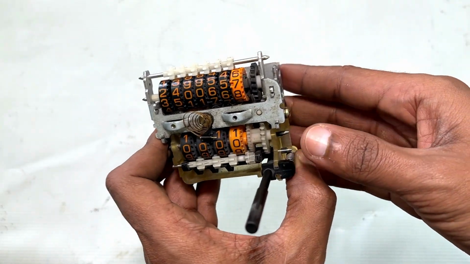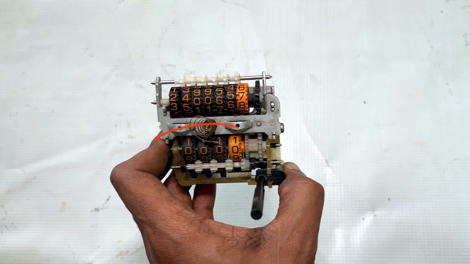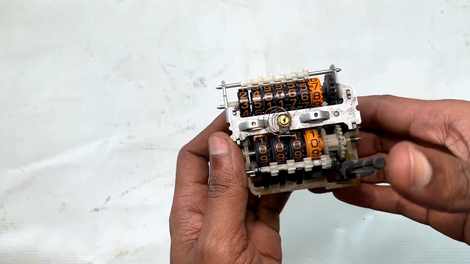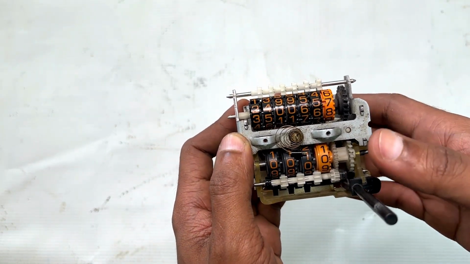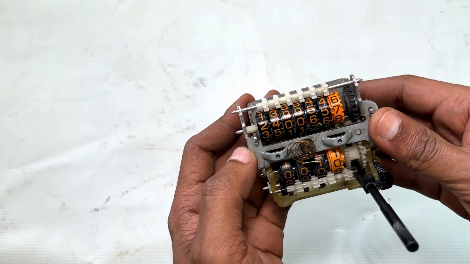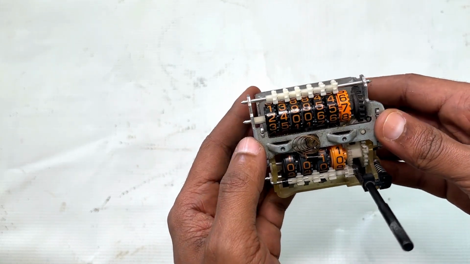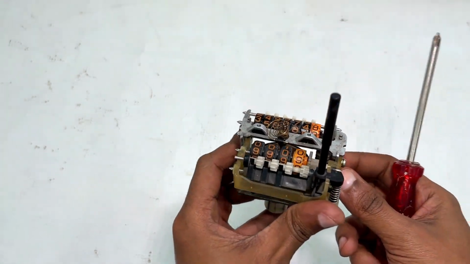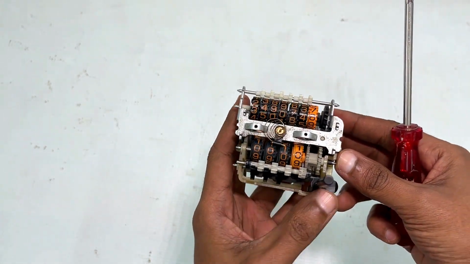Now let's take a look at the trip recorder, or trip meter, and its reset mechanism. The trip meter is a small, independent counter assembly designed to measure short-term distance, like a single journey or the distance traveled on a tank of fuel. Unlike the main odometer, which records the vehicle's total distance, the trip meter can be reset to 0 at any time. The reset mechanism is typically a small knob.